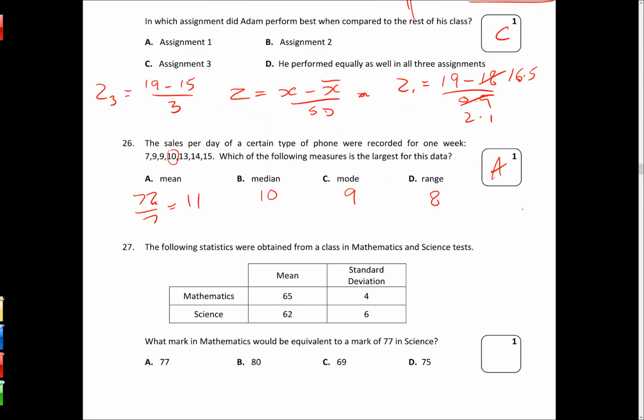The following stats are obtained from a class in maths and science tests. Okay, that mean, that standard deviation. What mark in maths would be equivalent to a mark of 77 in science? Equivalent performance in subjects, again, it's got to be talking Z scores. So let's look at what's a Z score for a mark of 77 in science. Z score for science is equal to the score we're discussing, 77, minus the mean, which is 62, over the standard deviation, which is 6.